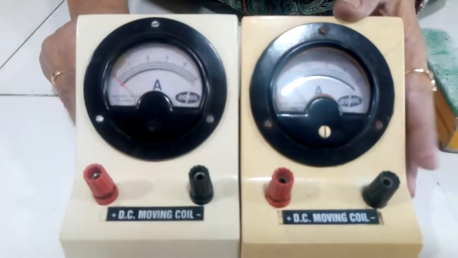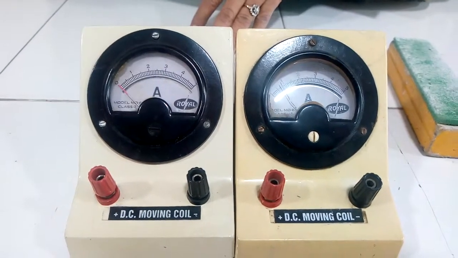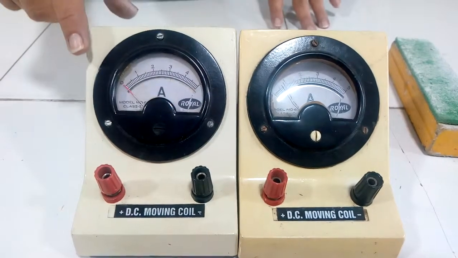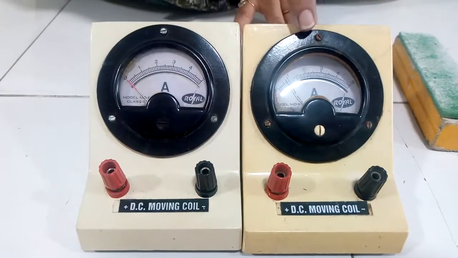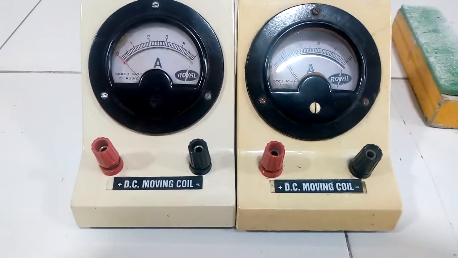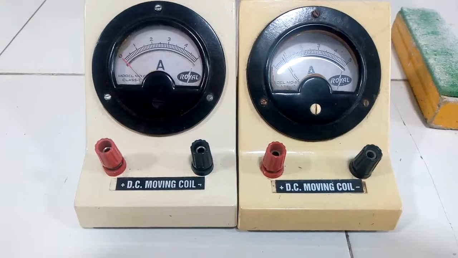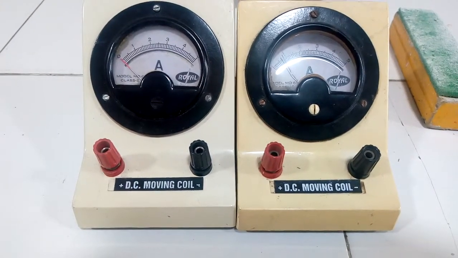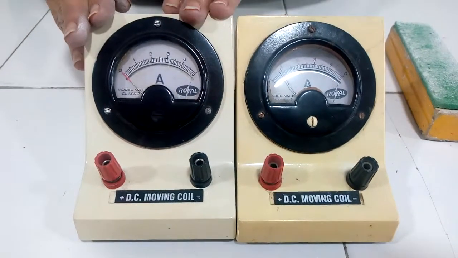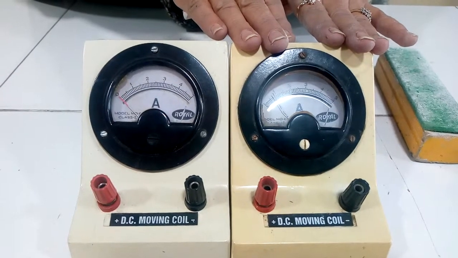So my dear students, you can easily see that in this ammeter which is on my right hand side, the pointer is coinciding with the 0. But in this case, the pointer is not coinciding with 0. Actually, it is coinciding with the 7th division on the scale. Now, it means this one doesn't have a zero error, but this has a zero error.